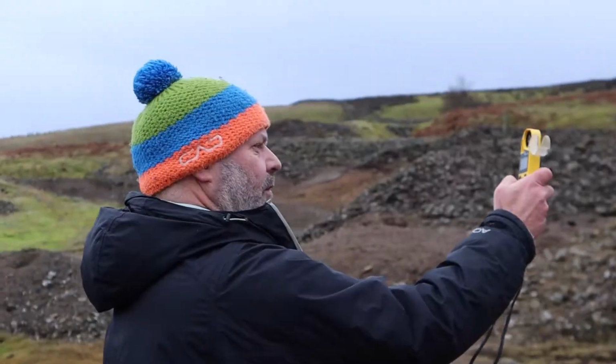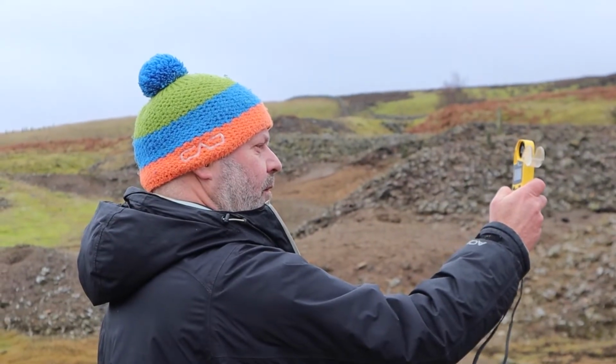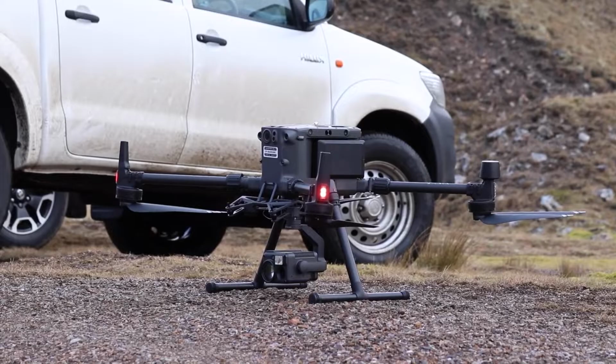But these risk assessments have to be done for a lot of sites. There's about 150,000 decommissioned mines around the UK. So what they need is a way of doing this rapid assessment for a site very quickly, using drones, using thermal cameras and taking some measurements.